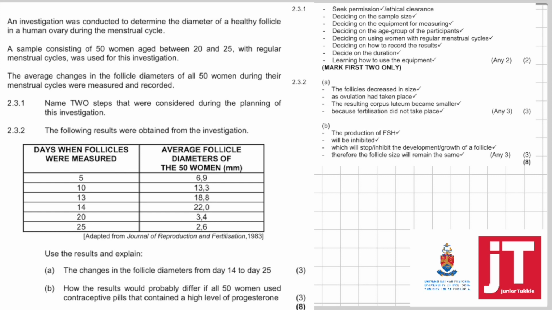So what do they do? Of course, they asked for permission. They decided on the sample size. They decided on the equipment for measuring. Decided on the age group of the participants. Decided on using women with regular menstrual cycles. Decided on how to record results. Decided on the duration of the experiment, and they learned how to use the equipment. Any of those 2.